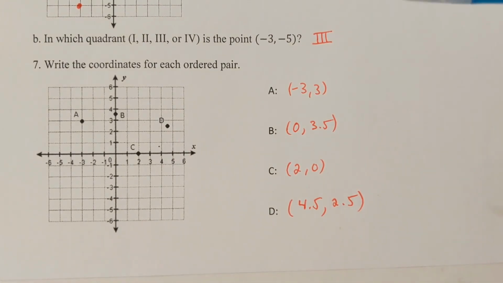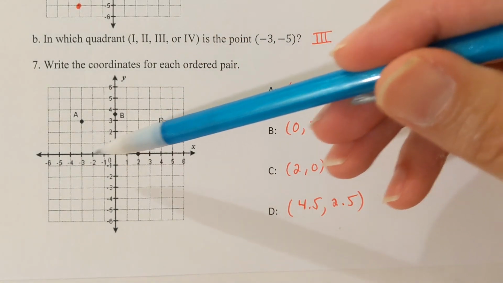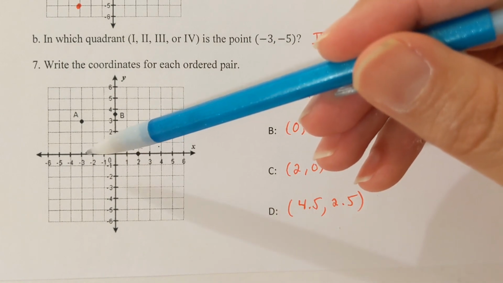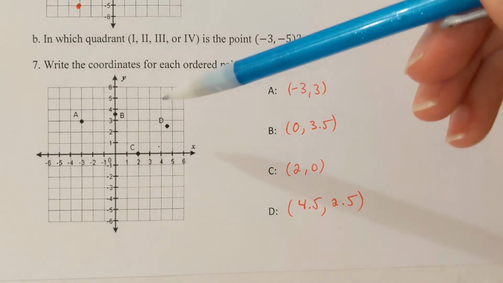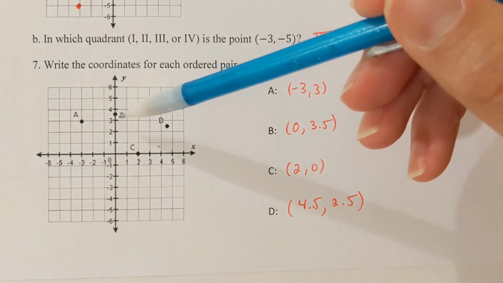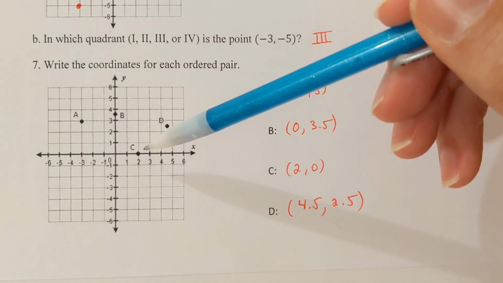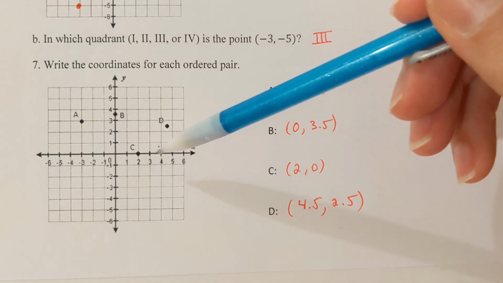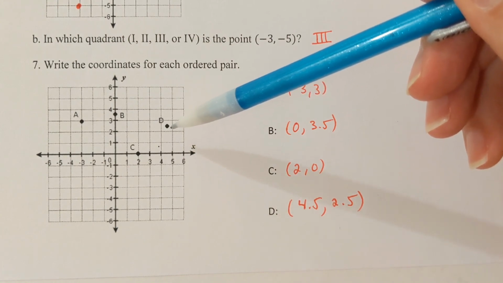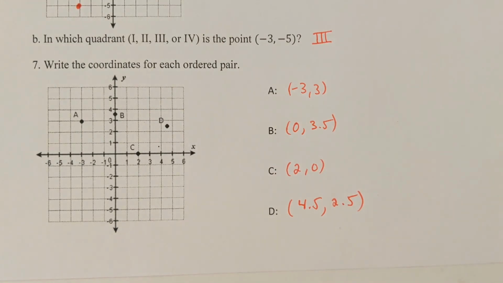Problem 7, write the coordinates for each point. Okay, part A, you always start off with x. -3, 3 is A. 0, 3.5, we'll call it, is B. 2, 0 is C. 4.5, 2.5, we'll call it. Okay? Let's stop right there.